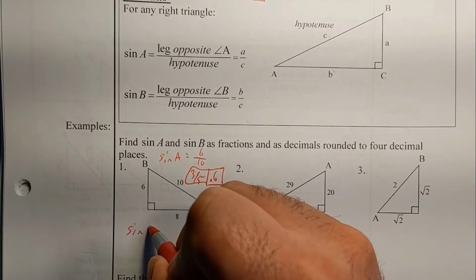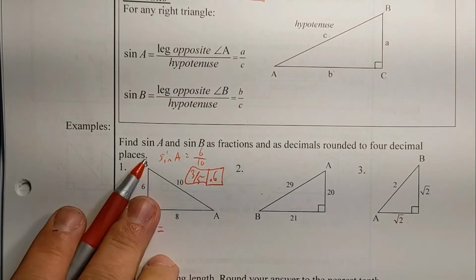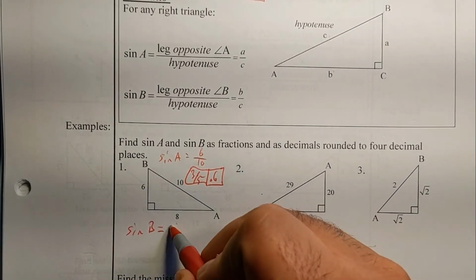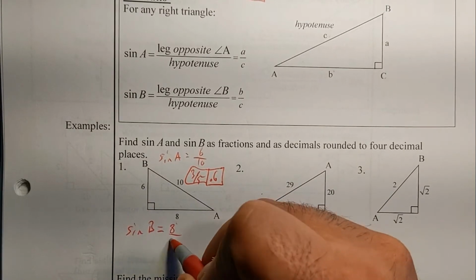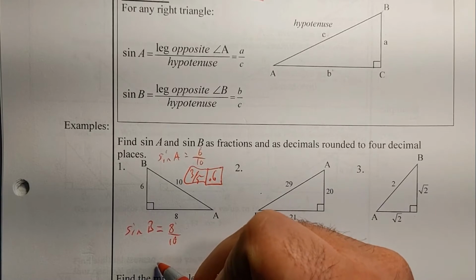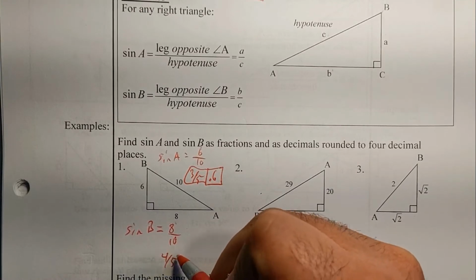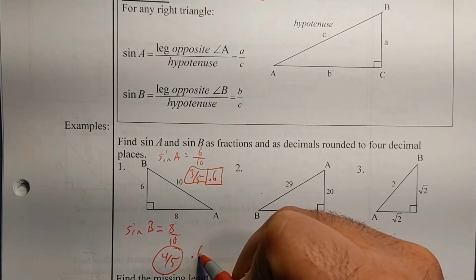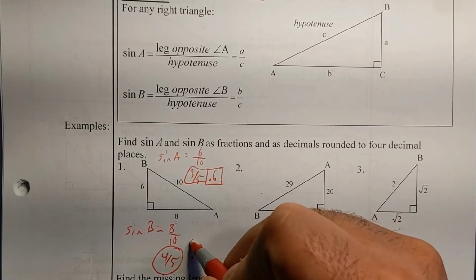When we're doing sine B, now we're looking from this angle up here on top. My opposite is now going to be the 8. Hypotenuse is still going to be 10. If you reduce that, you're going to get 4/5. And if you put it in the calculator, you're going to get 0.8 as your decimal.